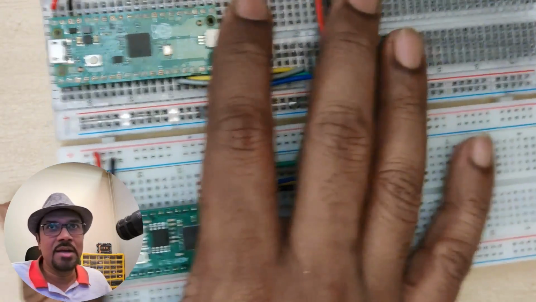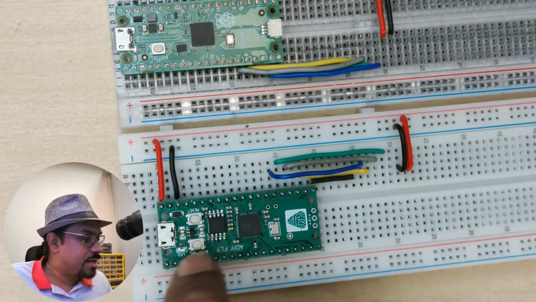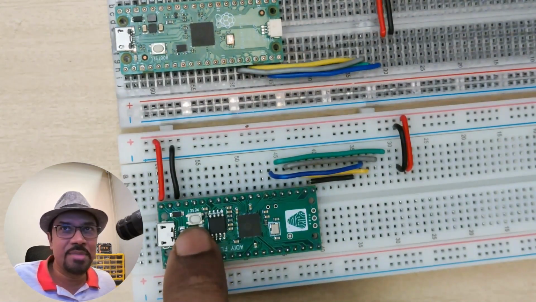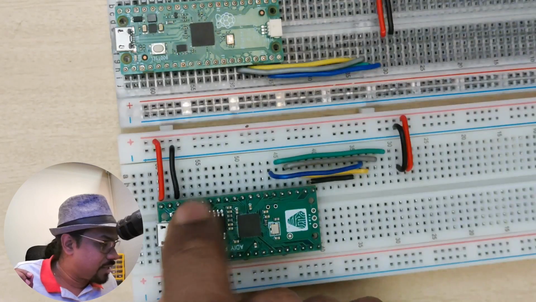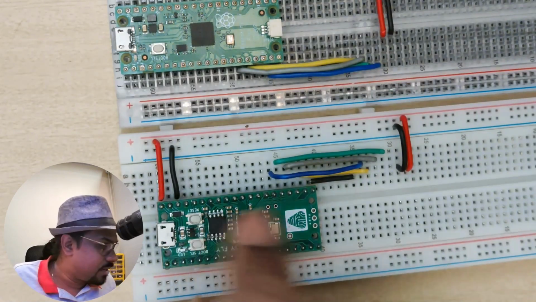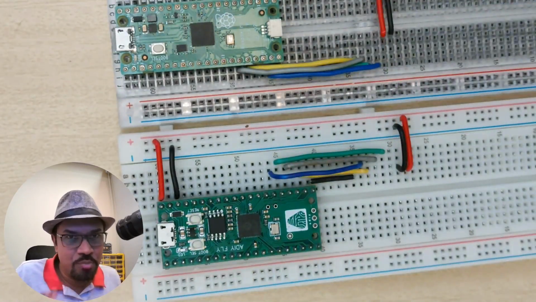Apart from the fact that, let me just show the side. You can see that there are two buttons in here. You have a reset button here along with the boot cell button. In all of these, I have flashed MicroPython firmware.